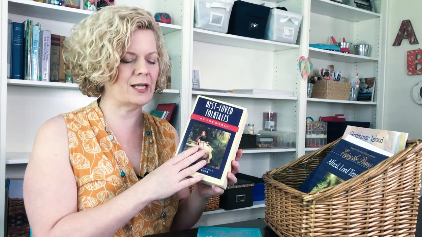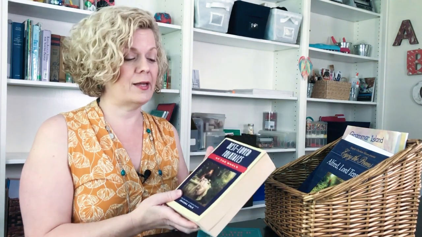And then once again, this is the folk tales and fairy tales that I was talking about earlier as the around the world ones for the geography that we're going to be doing this year.